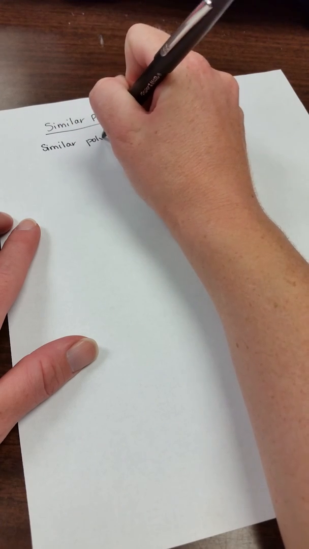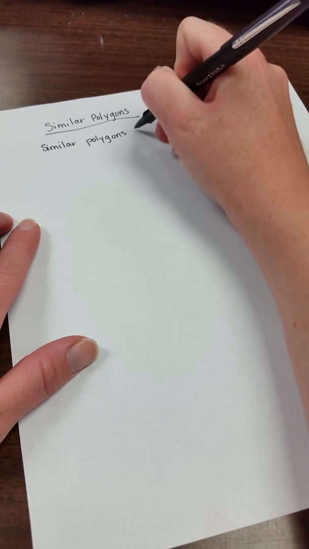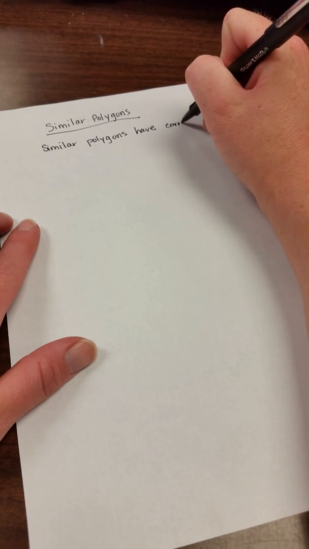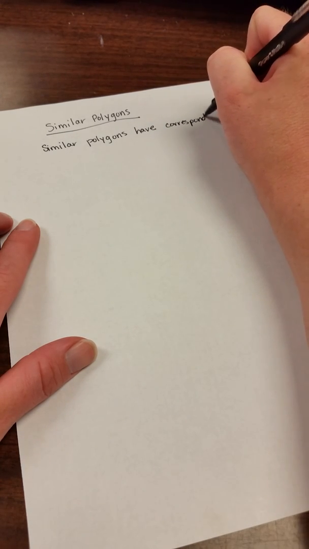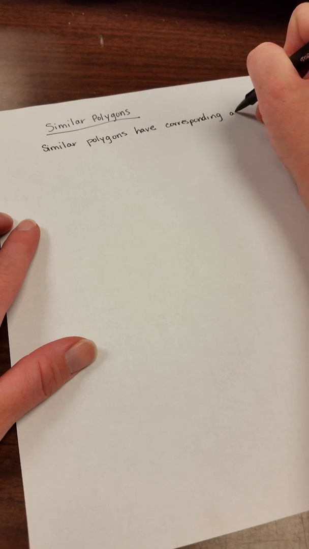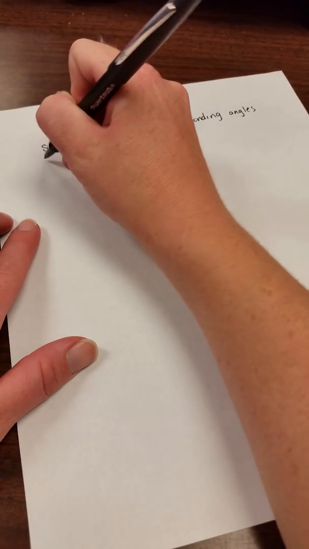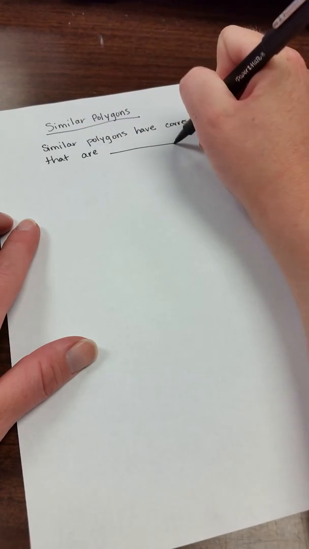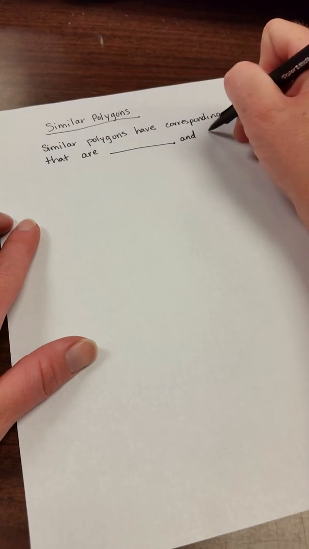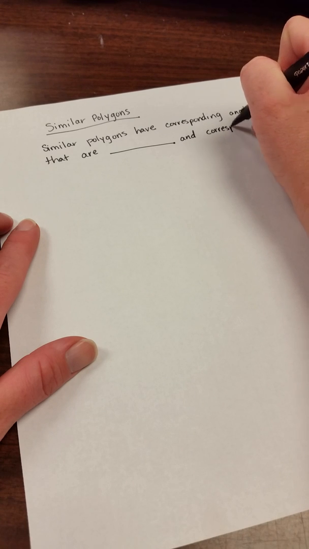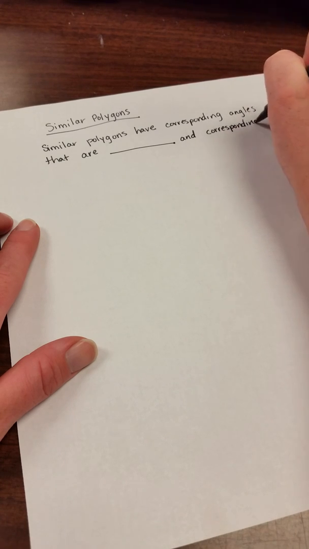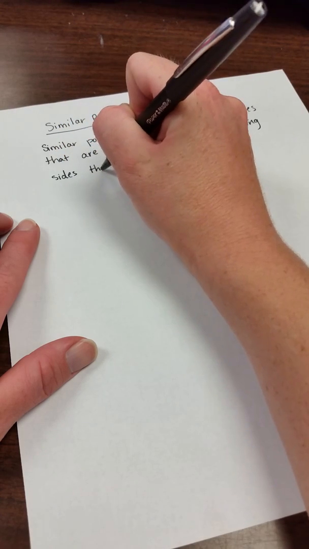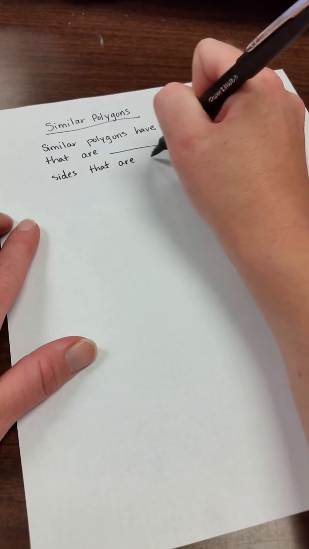Similar polygons, and please make sure you're writing this down, have corresponding angles that are blank and corresponding sides that are blank.